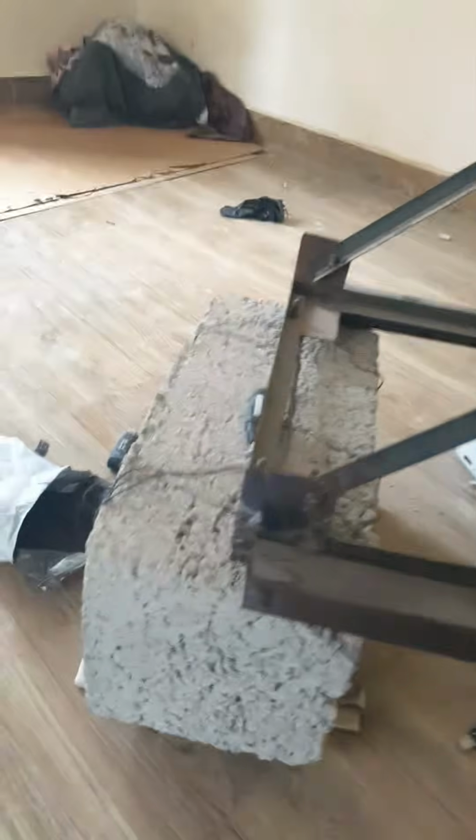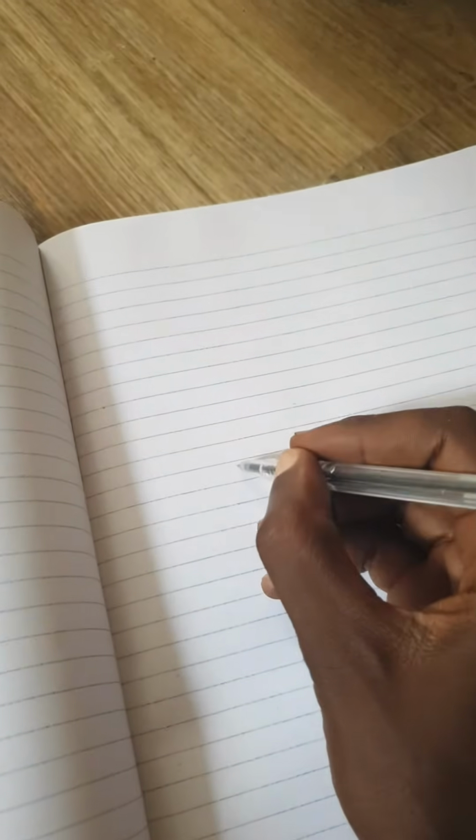So the basic analysis is, let's say you have the structure, maybe something like this.